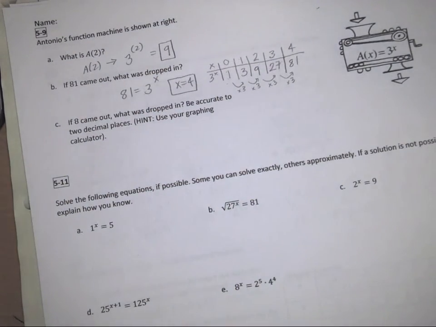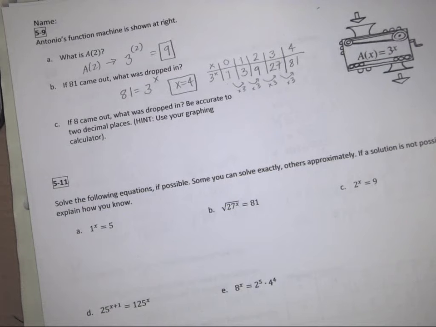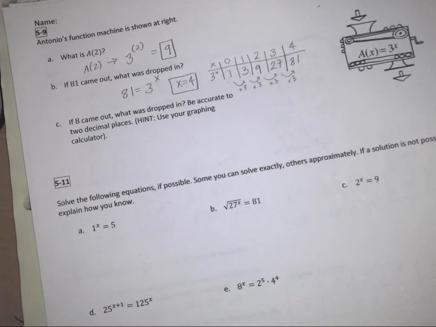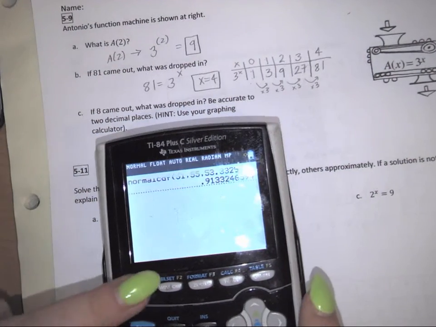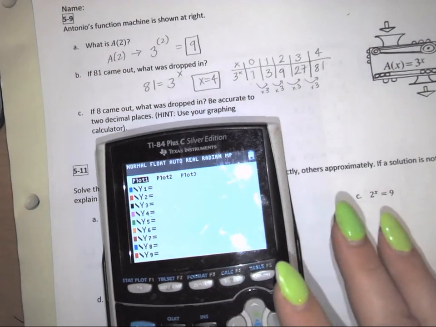Okay, so if an 8 came out, what was dropped in? Be accurate to 2 decimal places. I said hint, use your graphing calculator. So I'll show you that here. Who knows what's on here? Okay, look, that's from our last lesson, guys.